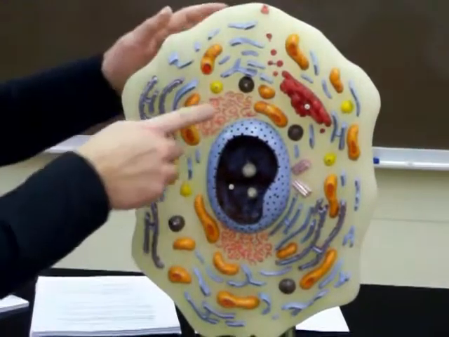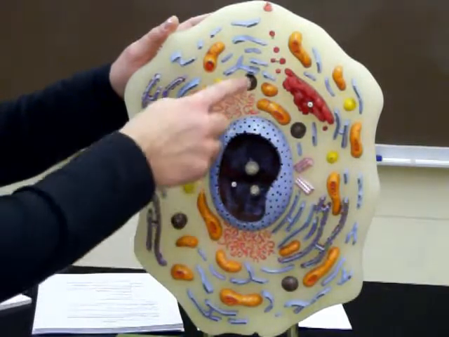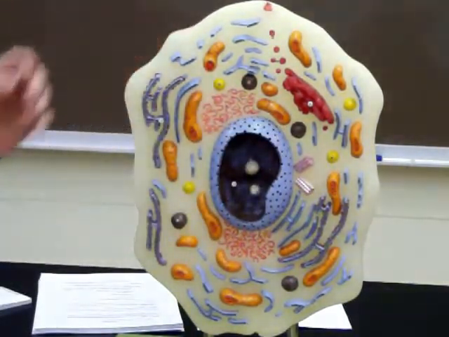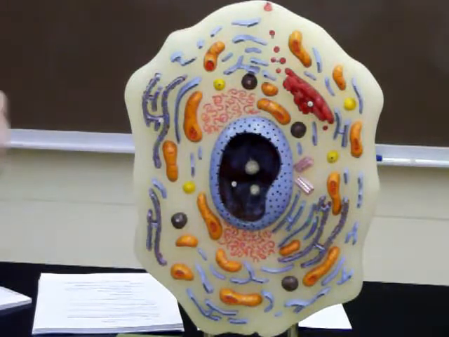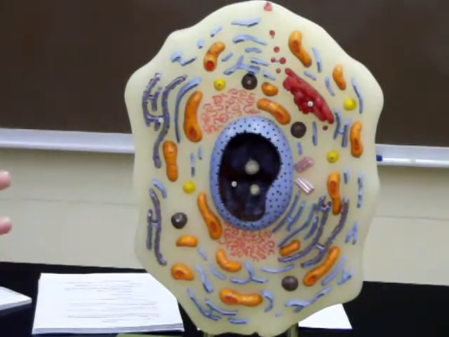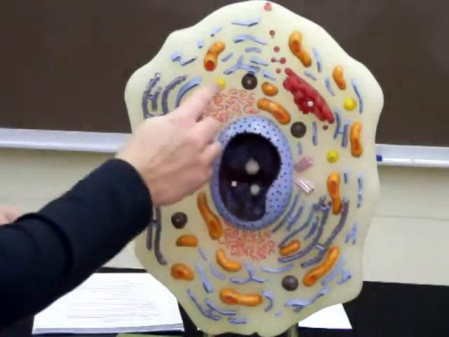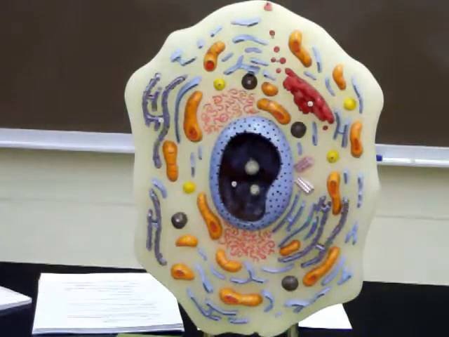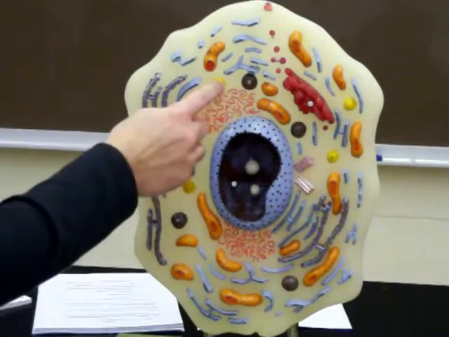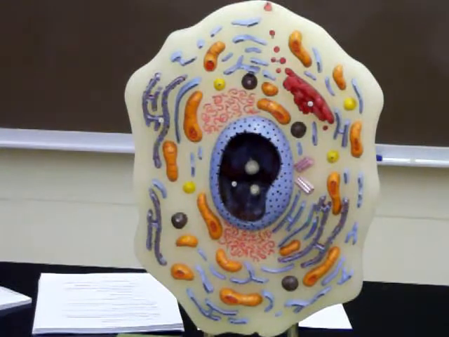Next are lysosomes. Lysosomes are these kind of purplish round structures. Lysosomes contain digestive enzymes, and those digestive enzymes can serve as a defensive function, or they can be used to break down old organelles. Next are fat vacuoles. So these are fat vacuoles, and a vacuole is just a large vesicle, so a large membranous sac, and these guys contain, well, fat.